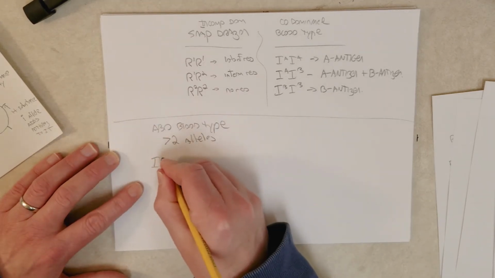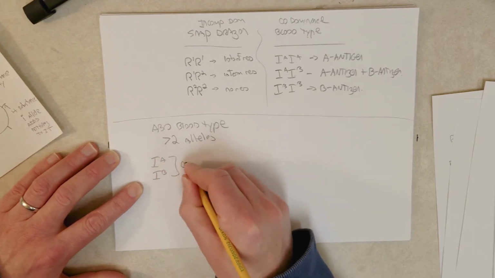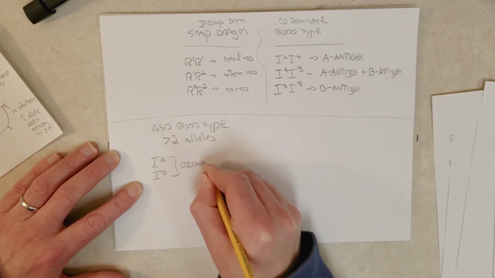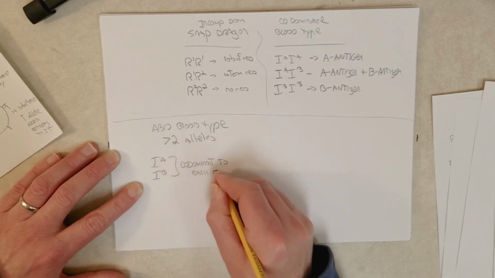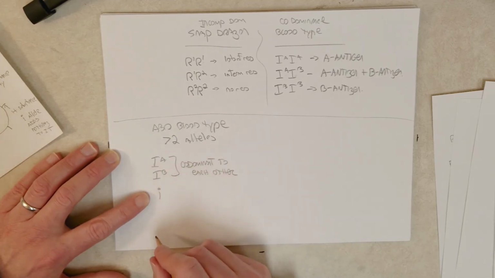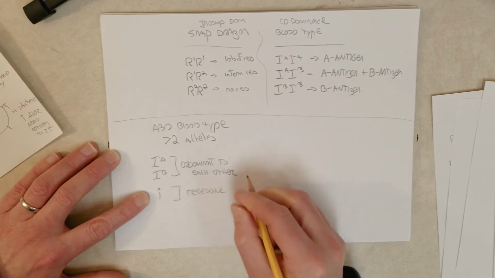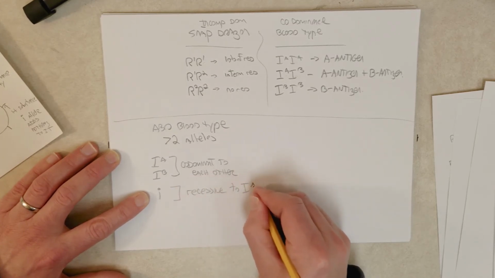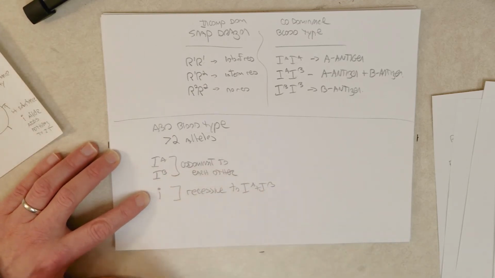And we have IA and IB that are codominant to each other. Now we also have another allele, i, which is recessive to IA and IB. So IA and IB are both completely dominant to i.